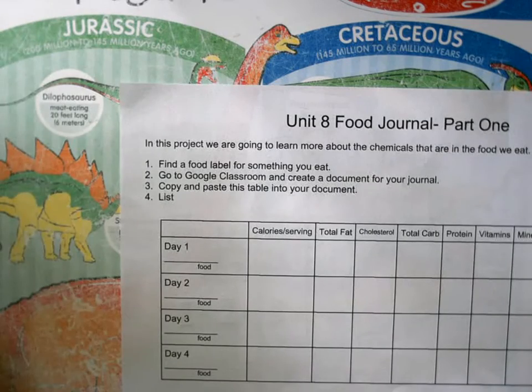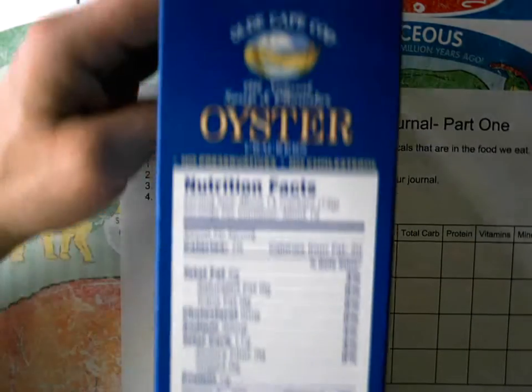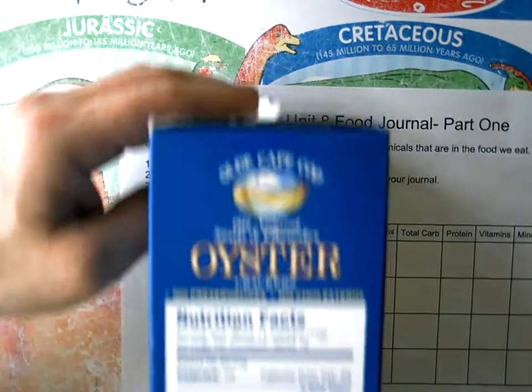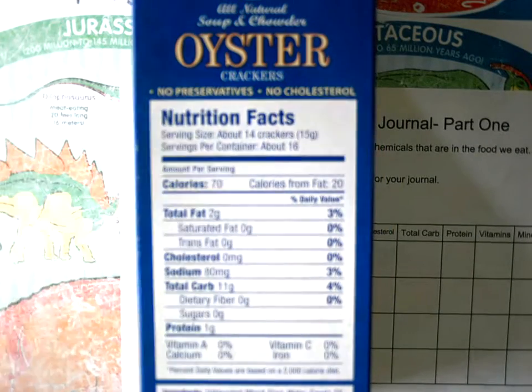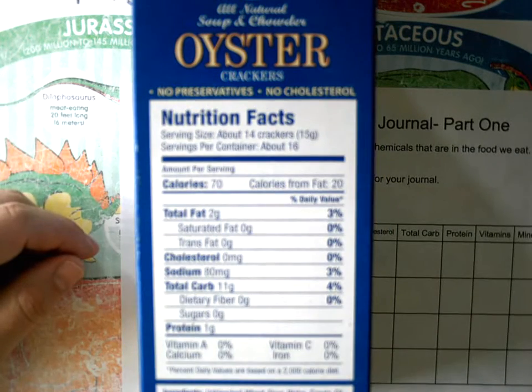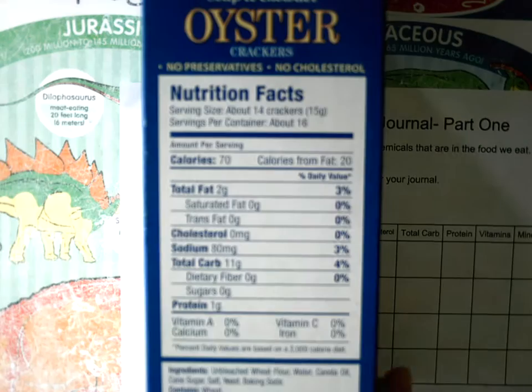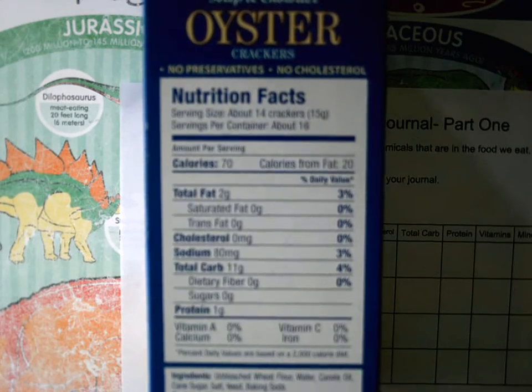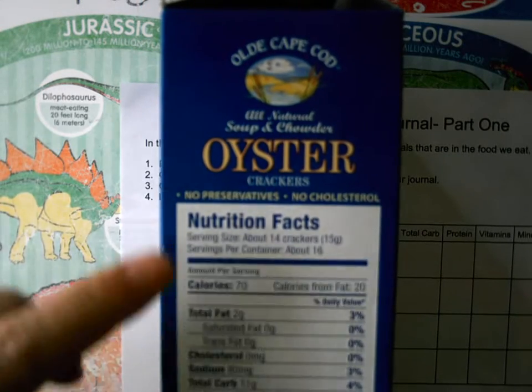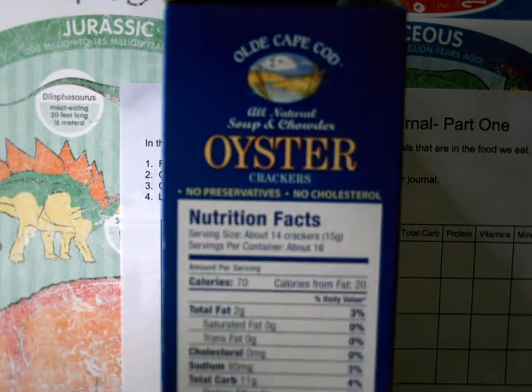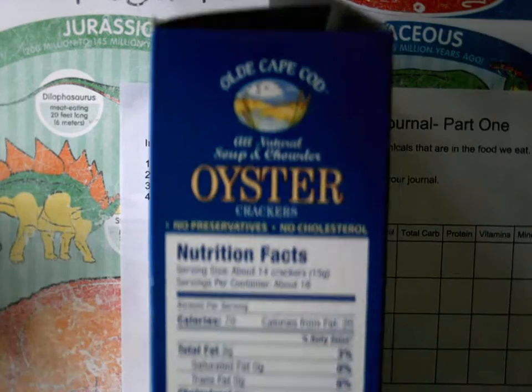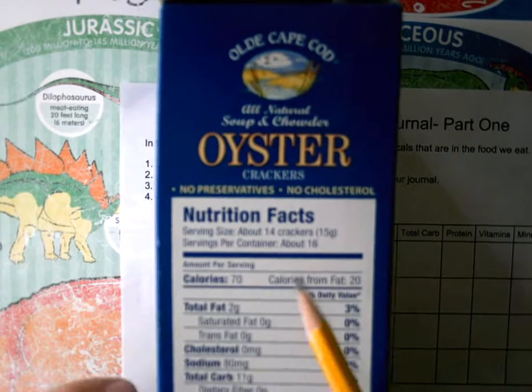I just went in my cupboard and grabbed the first thing I saw, and I saw this box of oyster crackers that I sometimes put in my soup. Just to give you an idea about some of the nutrients that are in here, and to pay attention to some stuff that we probably don't pay attention to very often, I want you to skim through this label for a few minutes before we do anything. So notice what it says on here.